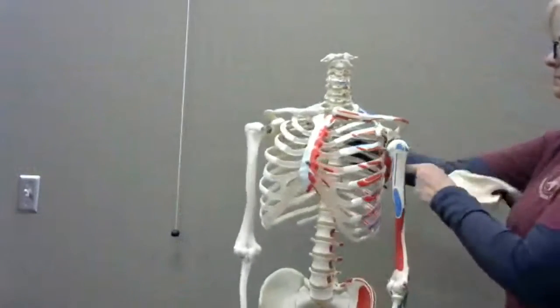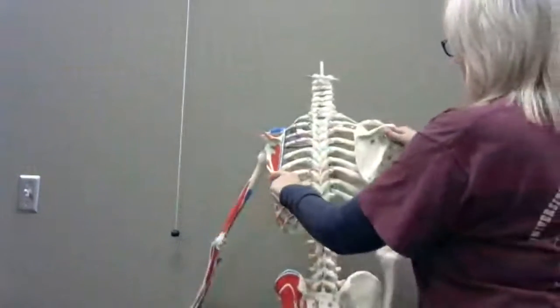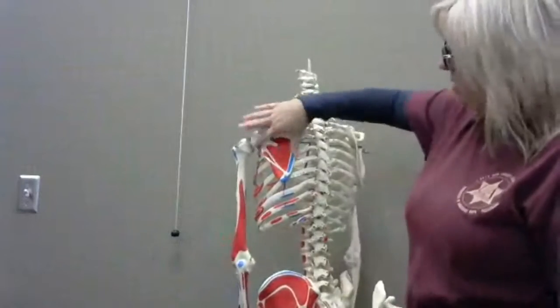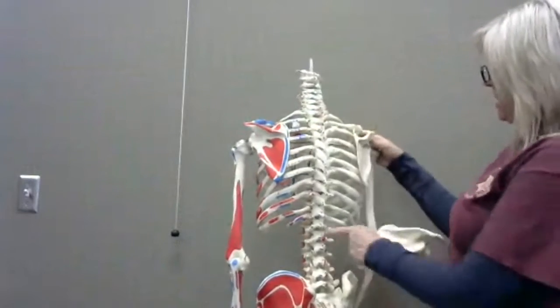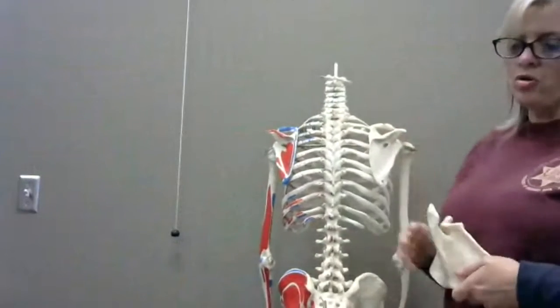All right, so next we're going to be looking at the scapula. So here we have the scapula. You've got a right and left scapula. This is what we commonly call our shoulder blade.